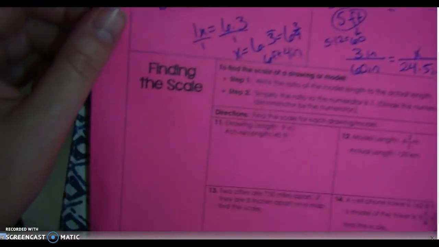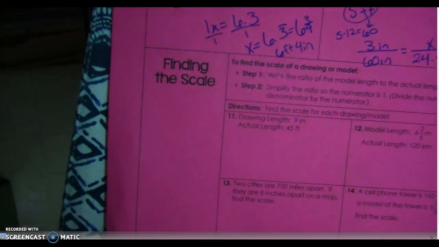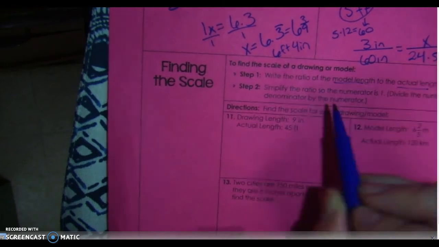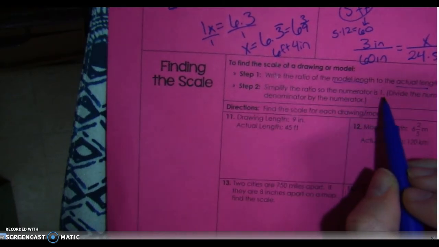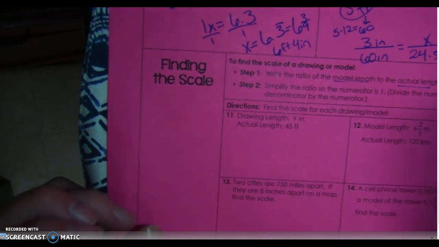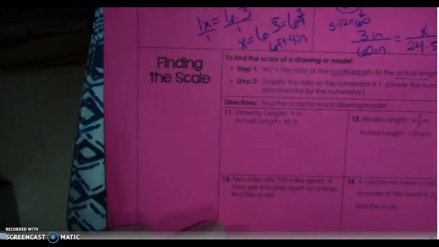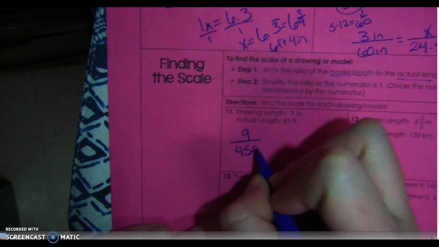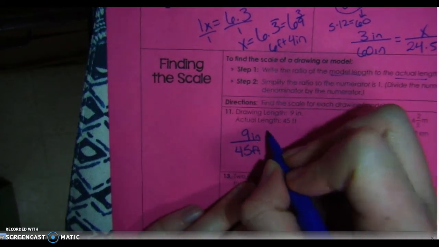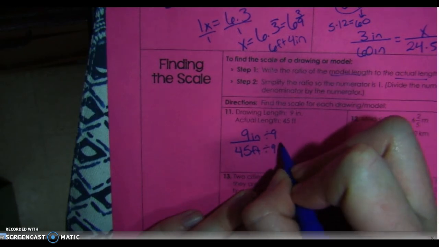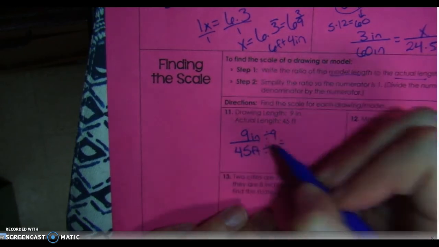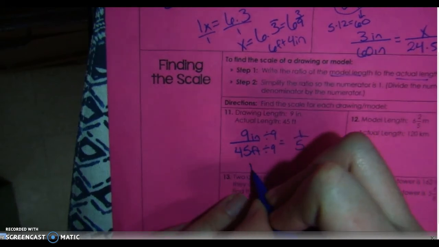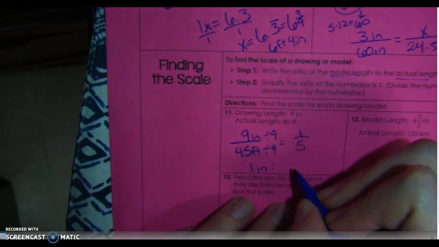All right, now we're going to go to find the scale. And to find the scale, first step is write the ratio. Remember, model to actual, and then simplify so the numerator's 1. So we're just going to really divide. We're finding the unit rate, really what we're doing. So the drawing is 9. The actual is 45 feet. So we're going to divide everybody by 9. Or I could just really set up and do 9 divided by 45. And then I'm going to get 1 foot. So 1 inch to 5 feet.